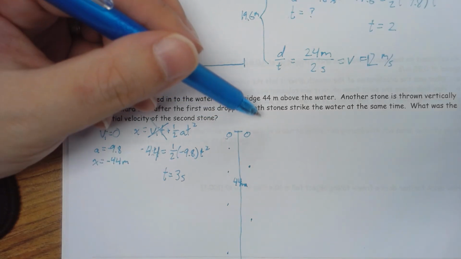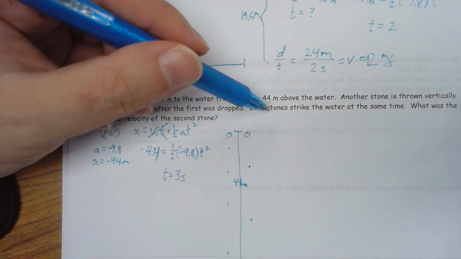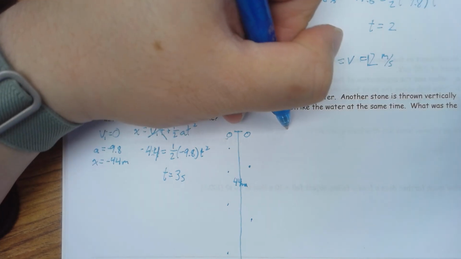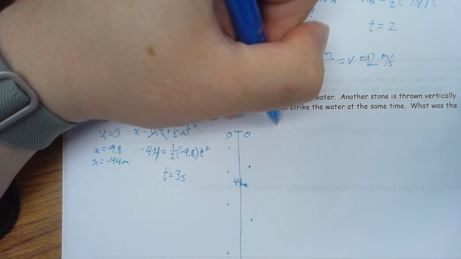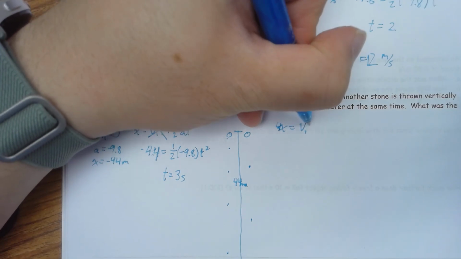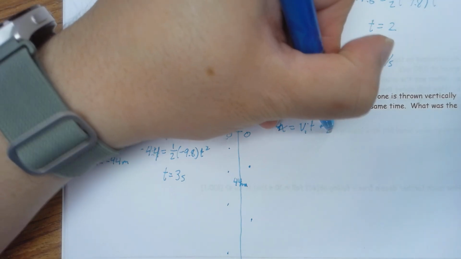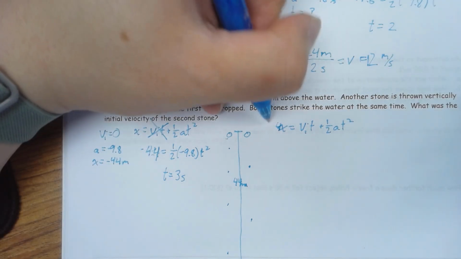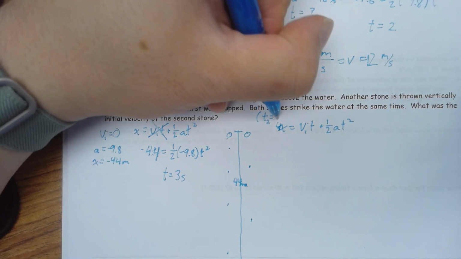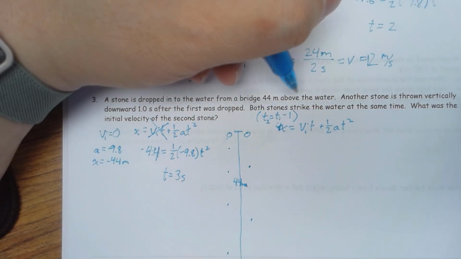Both stones will drop and hit at the same time, so we actually need the initial velocity. We have the same equation, x equals VIT plus 1/2 AT squared, but this time T2 is T1 minus 1. We're changing by 1 second.